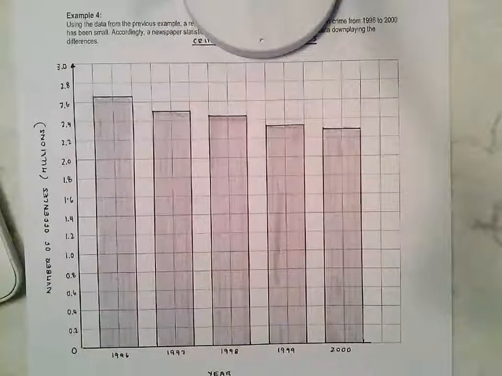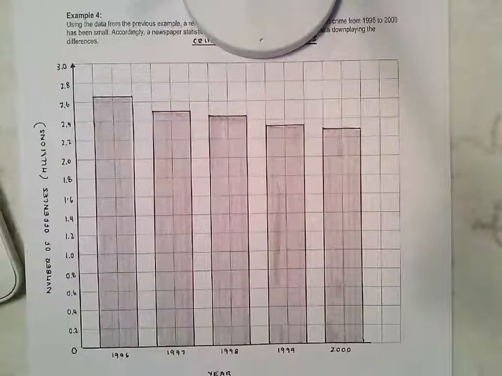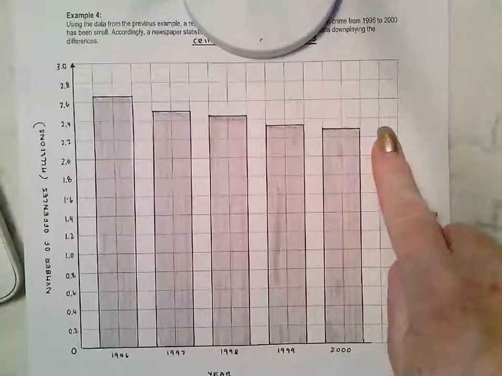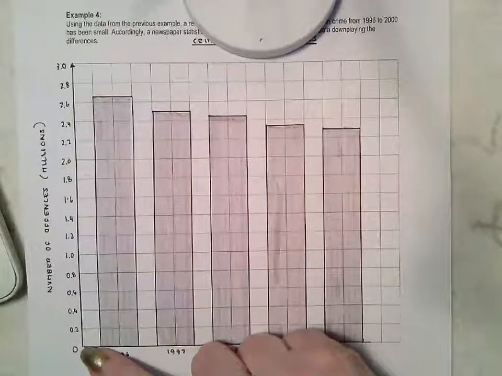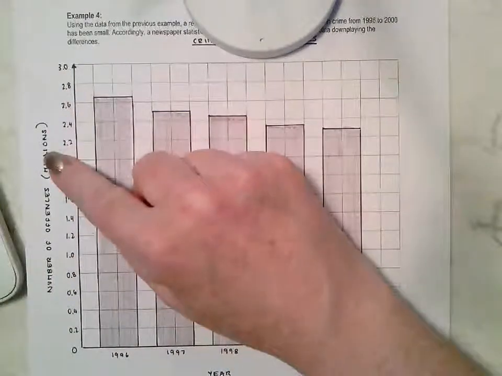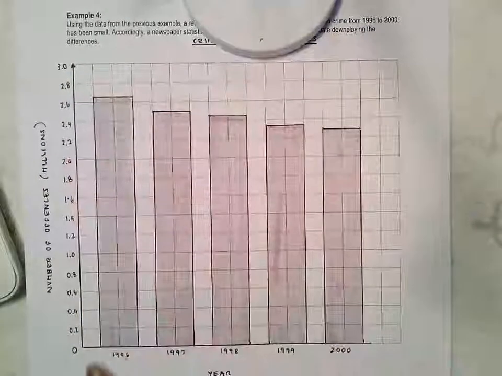Okay, so here's my finished bar graph that minimizes or downplays the differences. And you can see there's not much difference here, but you can see a decrease, that the y-axis starts at 0 and goes up to 3 million. Remember that trick about changing it into millions, so it's easier to write down the numbers.